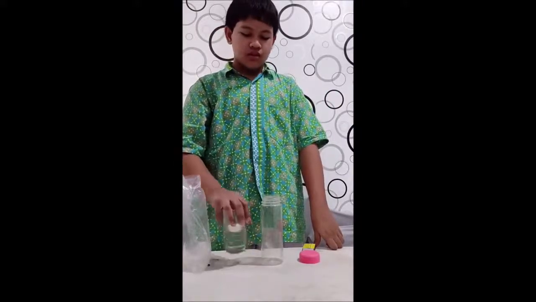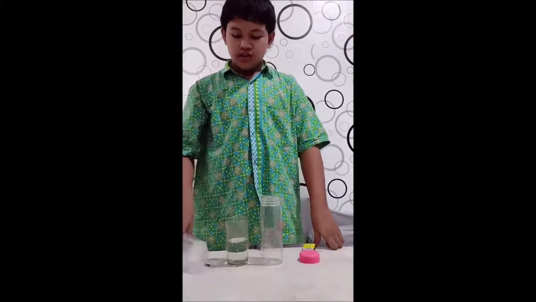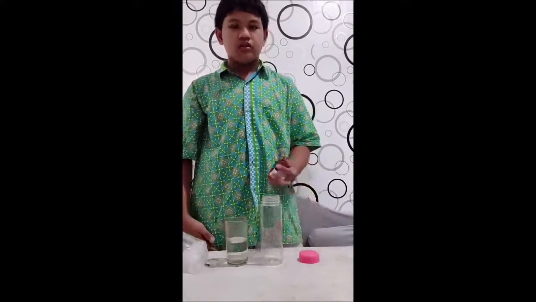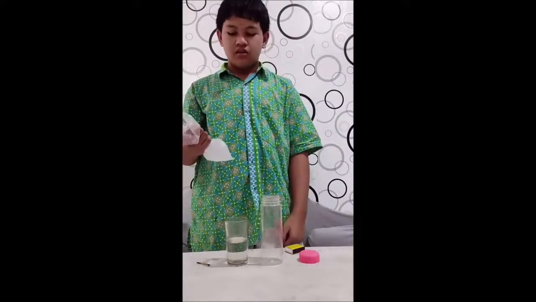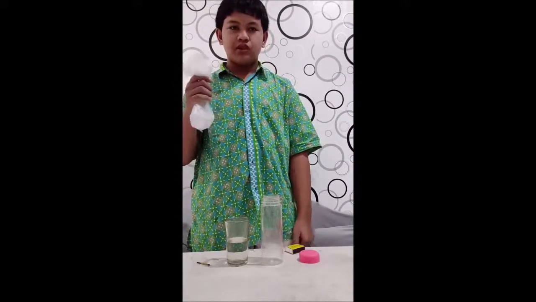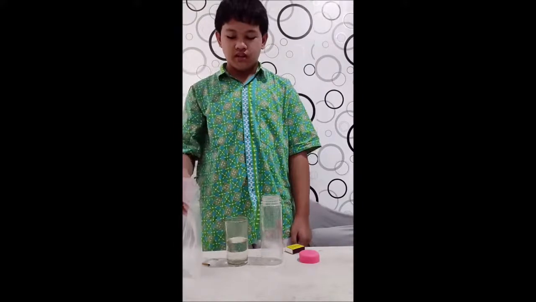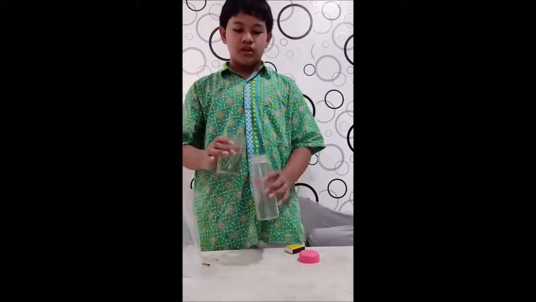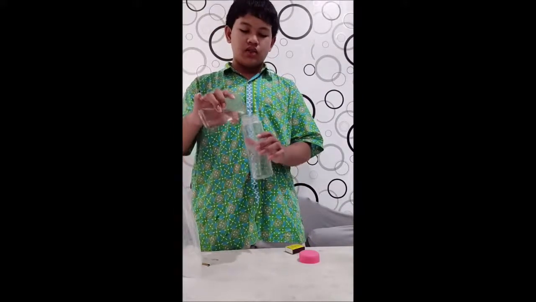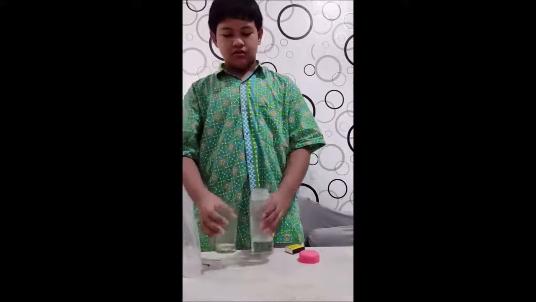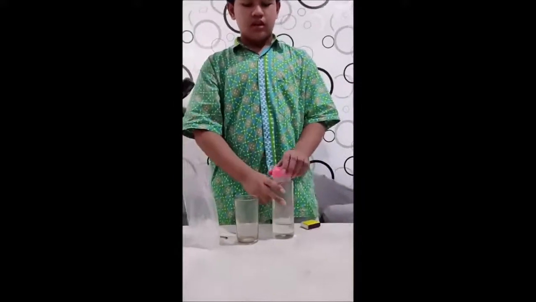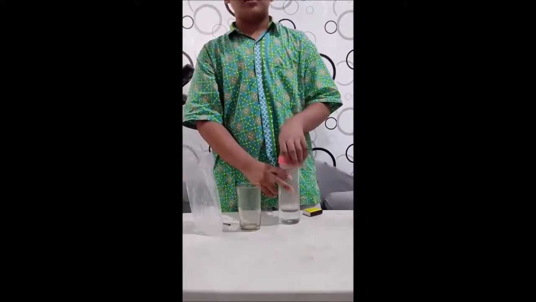First, what you need is hot water, ice cubes, and matches, or you can also use hairspray. And you also need plastic to put ice cubes inside it. First, pour the hot water into the jar. And then place the lid on top of it.